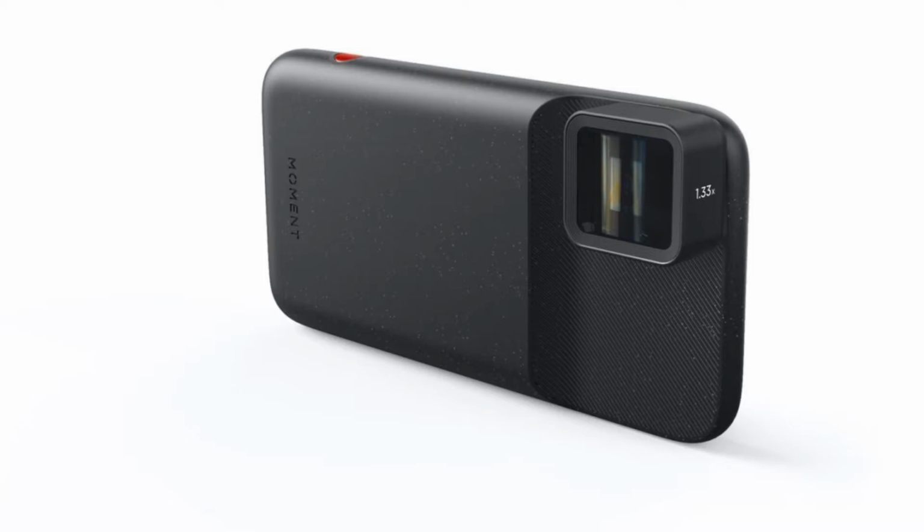Anamorphic is a really fun filming technique, and recently Moment made an adapter for Apple and Android smartphones. I will link it down below, you can check them out. What I would recommend is to not do these two steps, changing the aspect ratio or putting black bars on the top and bottom.